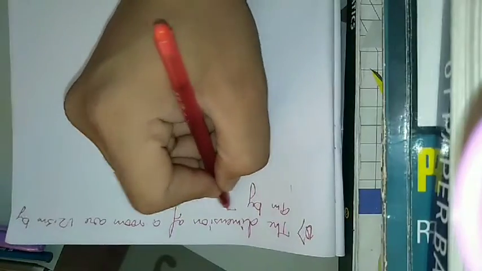Students, now we are coming to questions which will involve some cost. Like we have this question: the dimensions of a room are 12.5 meter by 9 meter by 7 meter, right?